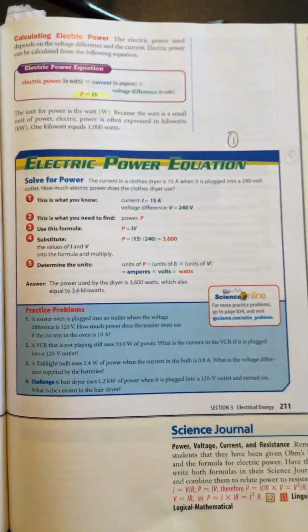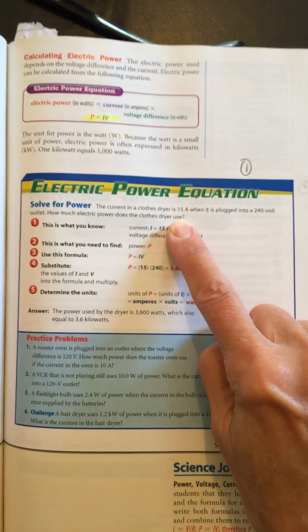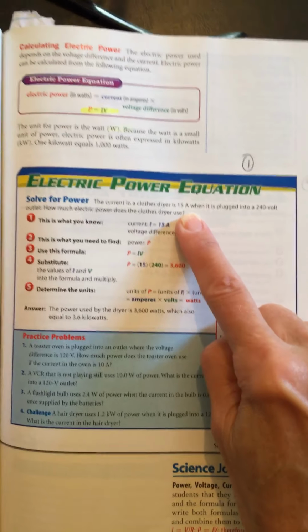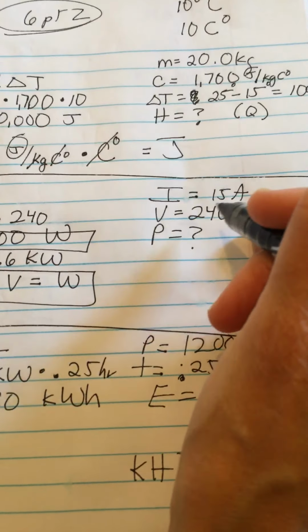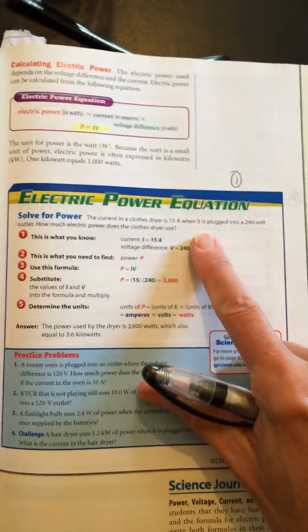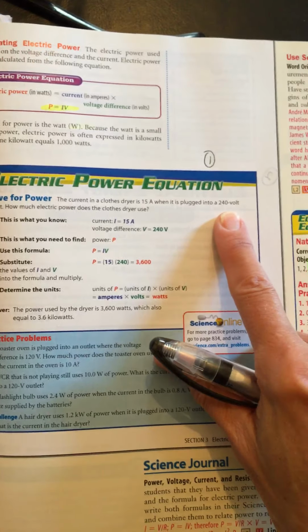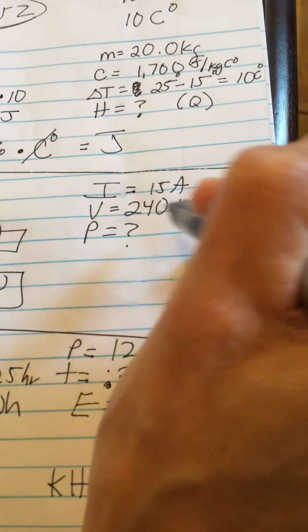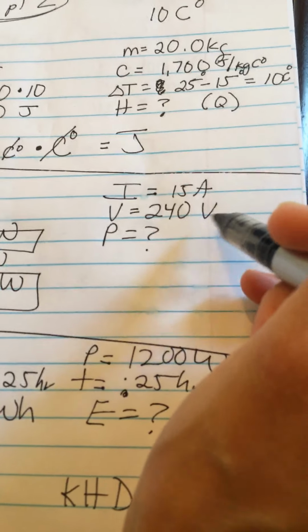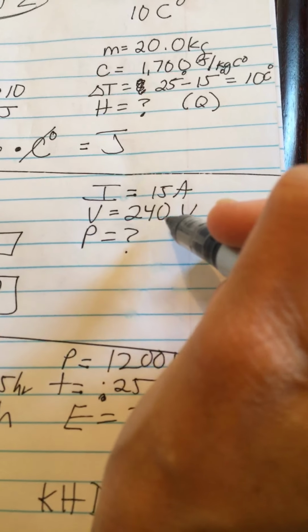All right, so here's our problem in the book here. It says the current in a clothes dryer is 15 amps. So there's our first number. So we stop, we go over to our paper, and we write that down. I is the symbol for current equals 15 amps. Okay, now we keep reading. When it's plugged into a 240 volt outlet, so now that's another number, so we're going to write that down, that the voltage. If you're not sure that it's telling you voltage, you look at the units, and the unit of voltage is volts. It's a 240 volt outlet, so we wrote that down.